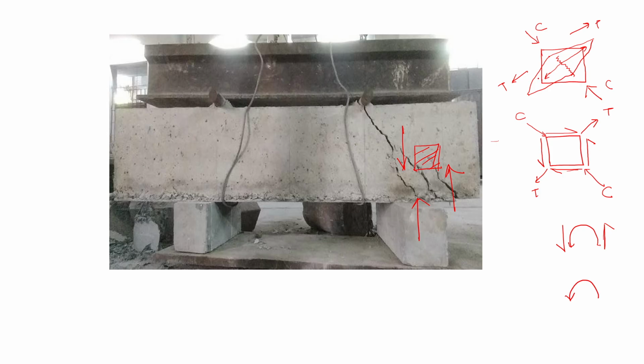Since the maximum diagonal tension pulls at 45 degrees, the cracks open perpendicular to the pull, resulting in the classical 45-degree inclined shear crack you see right here. That's why the cracks are like this. It tears up because the concrete is weak in tension. So you can see here the cracks. That is the reason why cracks are inclined at an angle of 45 degrees.